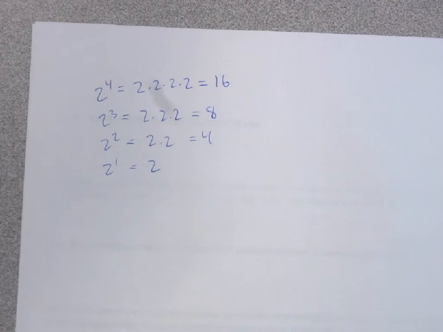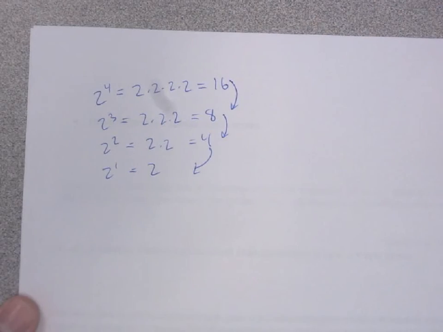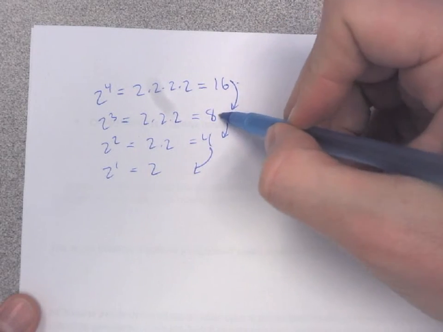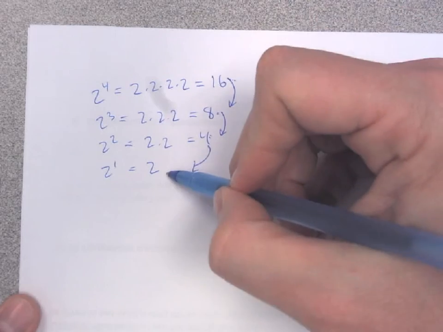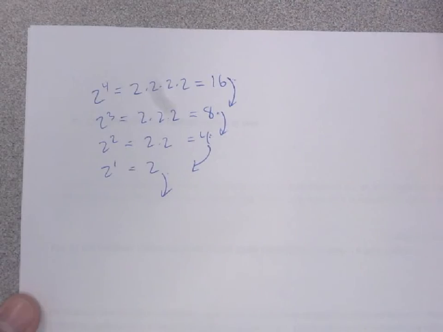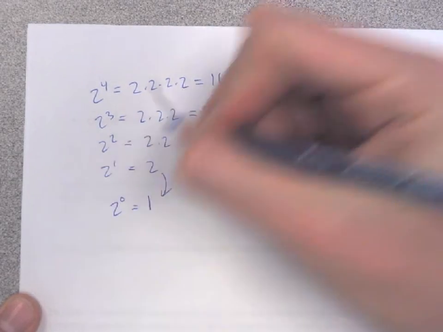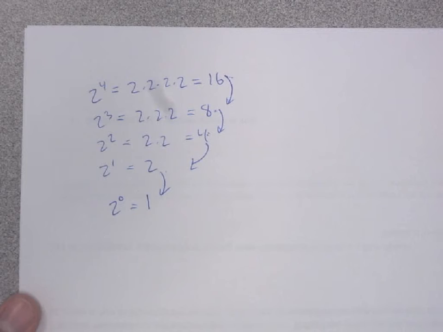If you look at the pattern here, every time we drop a power, we're dividing by 2. 16 divided by 2 is 8. 8 divided by 2 is 4. 4 divided by 2 is 2. So to continue that pattern, 2 divided by 2 is 1. And so we know that 2 to the 0 is 1. This is the 0 exponent property that we've talked about.